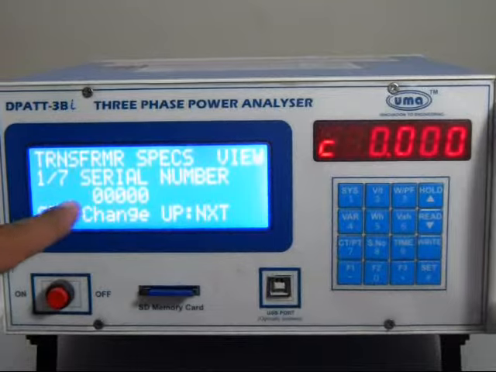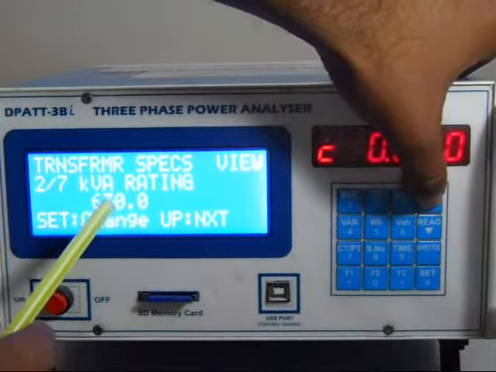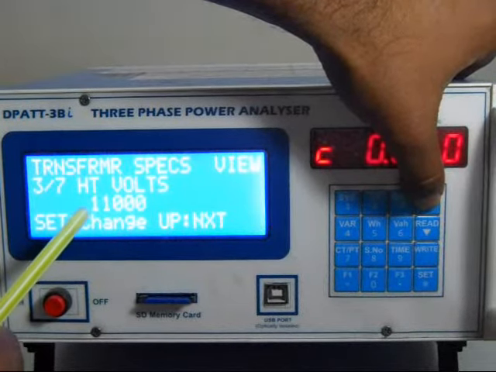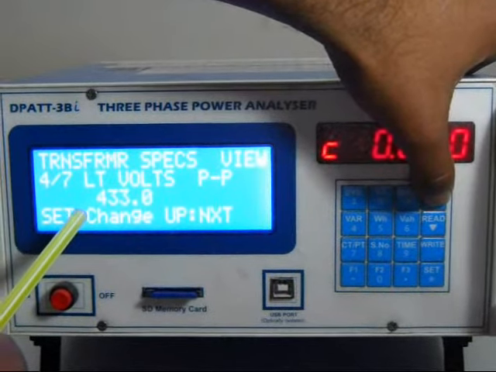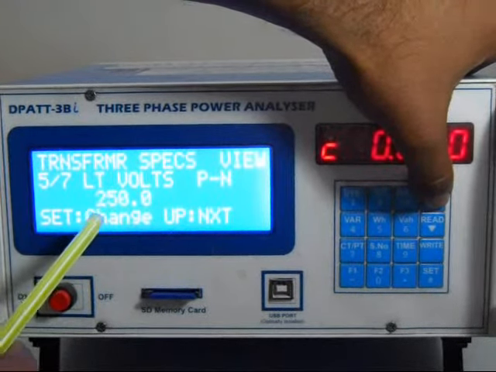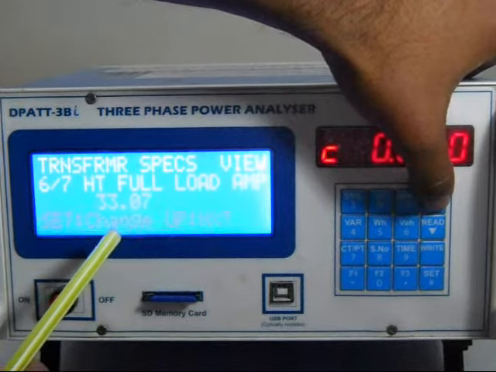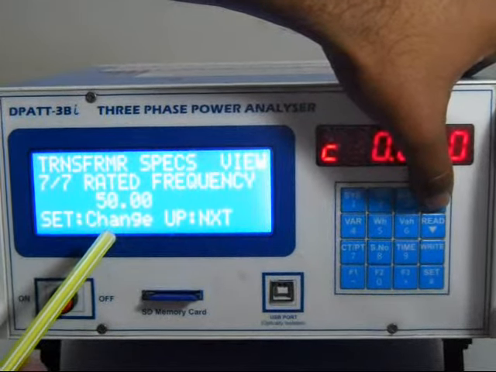You can set the serial number of the transformer, the kV rating of the transformer, the ST voltage rating, the LT voltage rating, the LT voltage phase to neutral, the ST full load current and the rated frequency.